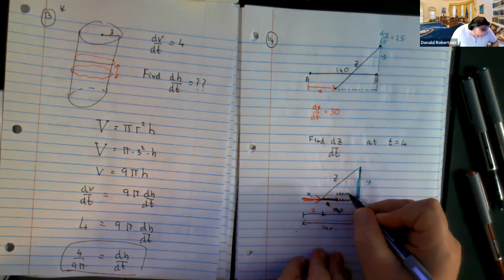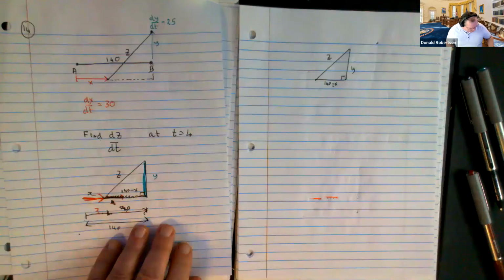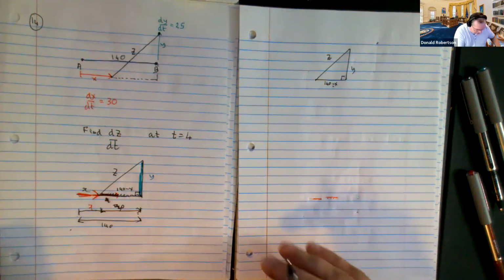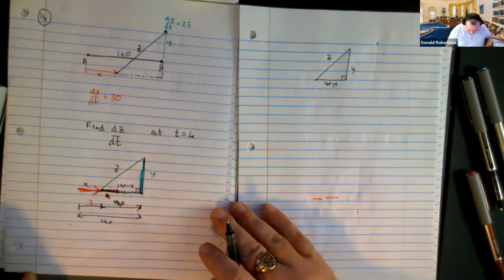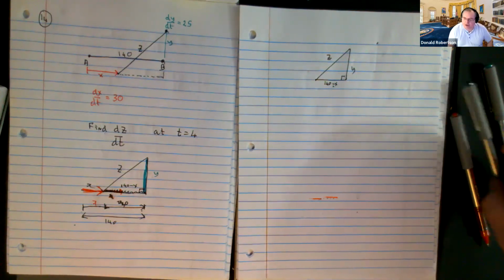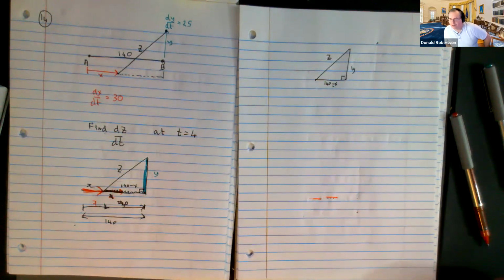A little bit of a mess, so I'm going to draw the essentials. This is Z, this is Y, and that guy is 140 take away X. I have a little right angle triangle. I'm going to use that to get my subject formula. And who do you think I'm going to use? I'm not going to use similar triangles, that's for sure. Who am I going to use this time?